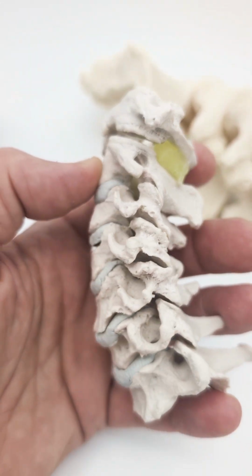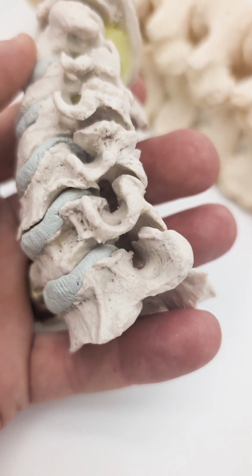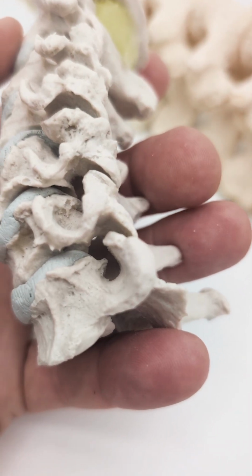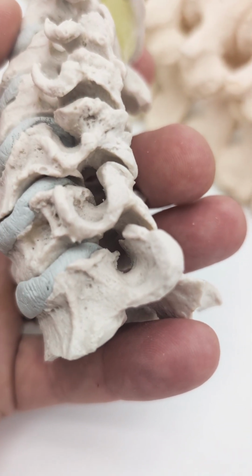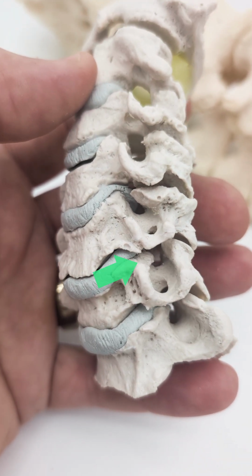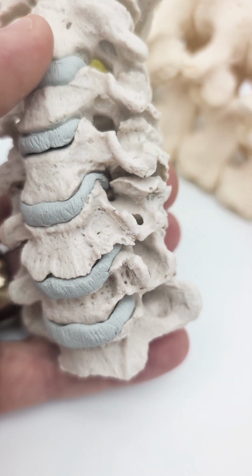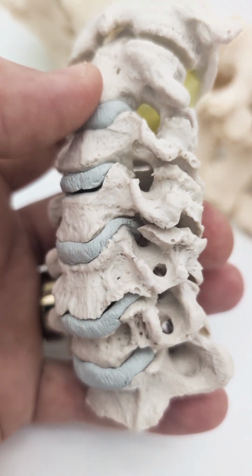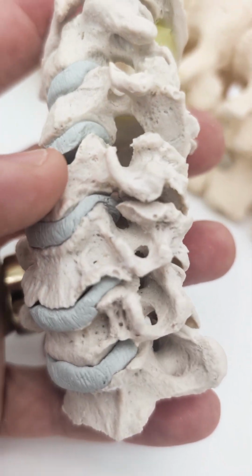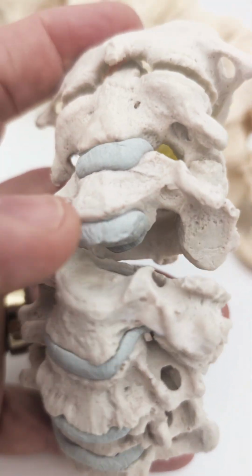And furthermore, you can move into, see the IVFs. There's some spurring into the IVF from the uncovertebral process. Look at this one here. More hypertrophy. And this one, I've created a disc herniation. So that'll come in time.